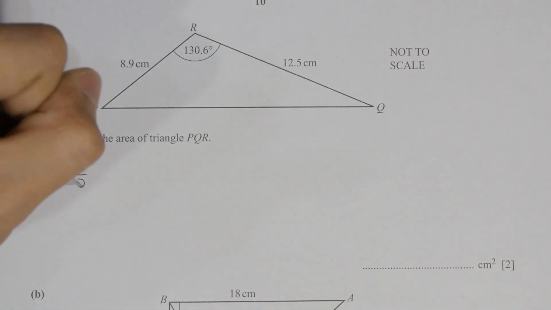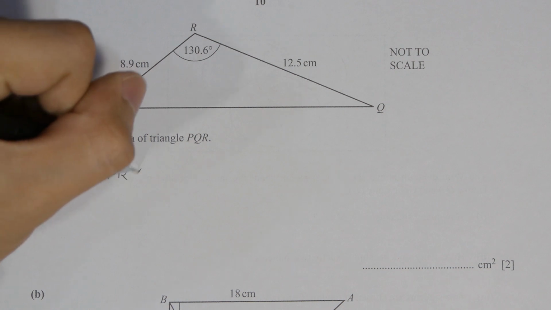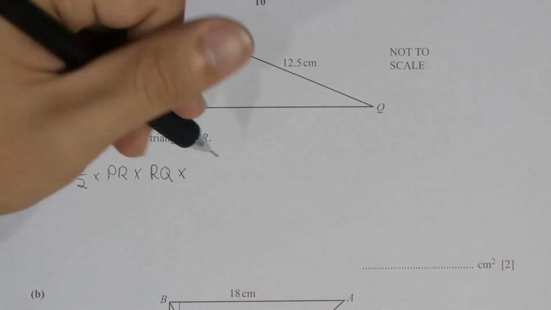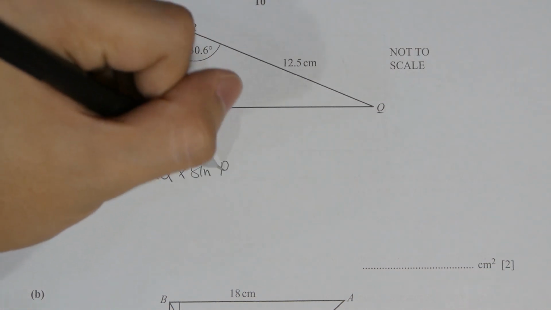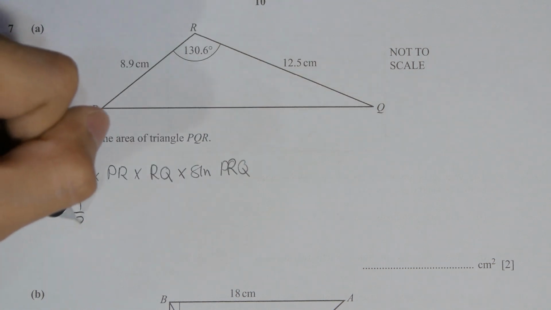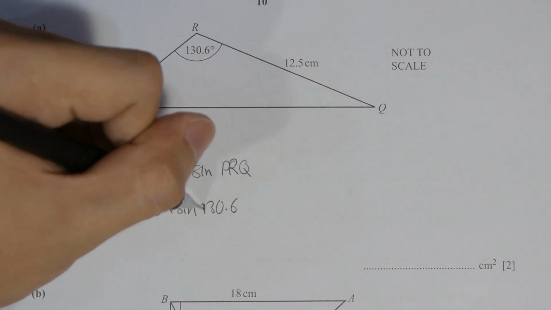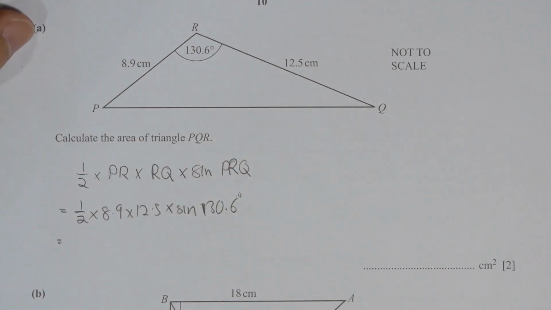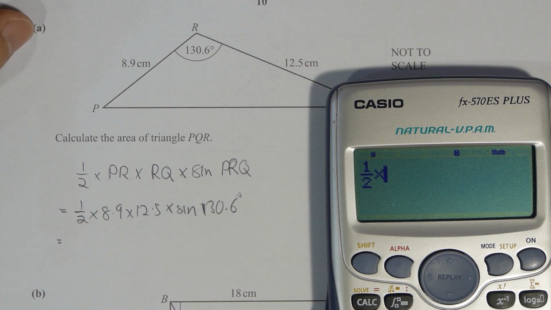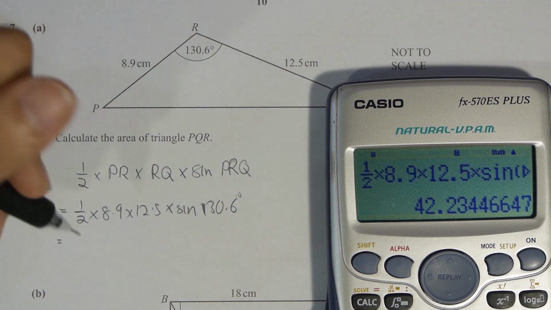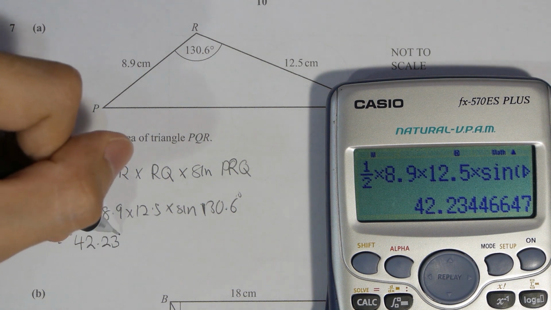So for question 7a, calculate the triangle PQR's area. Since we have the angle and both its connecting sides, we can use the formula which goes by 1 over 2 times PR times RQ times sine PRQ. So after the calculation, you get 42.23.